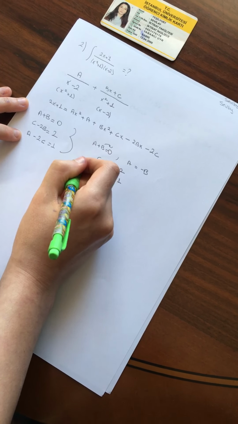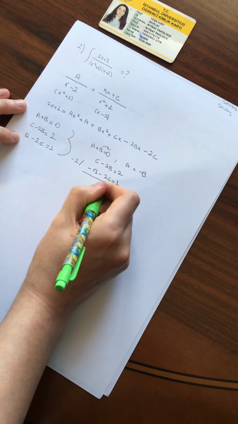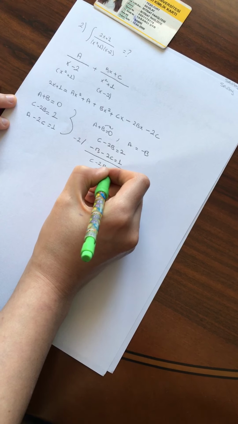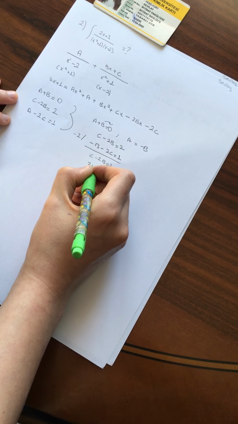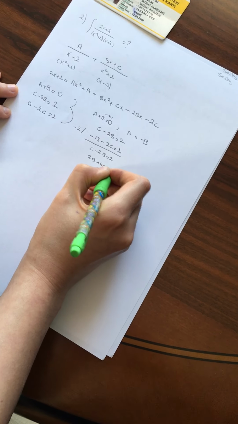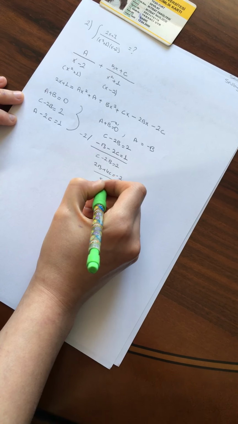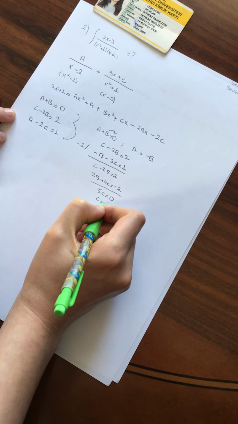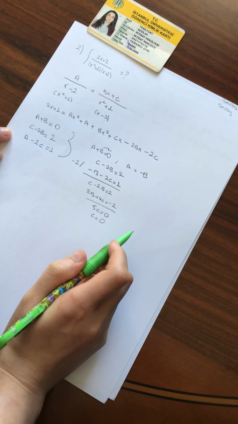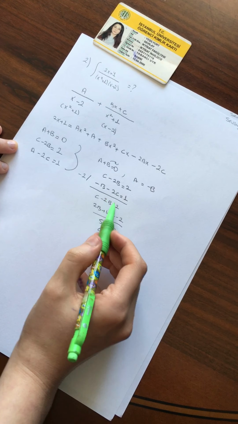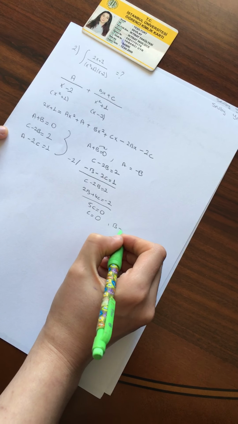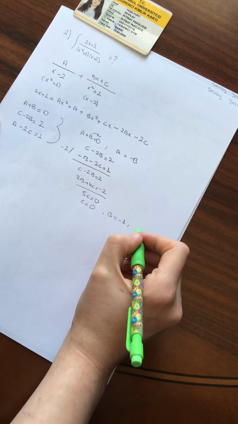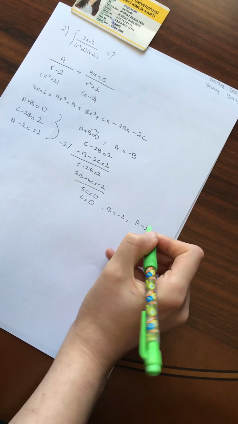Multiply by negative 2, and c is 0, b is -1, and a equals the negative of b, so a is 1.